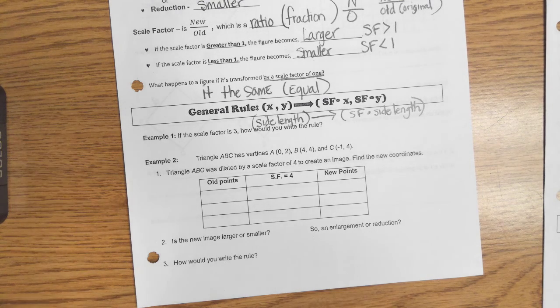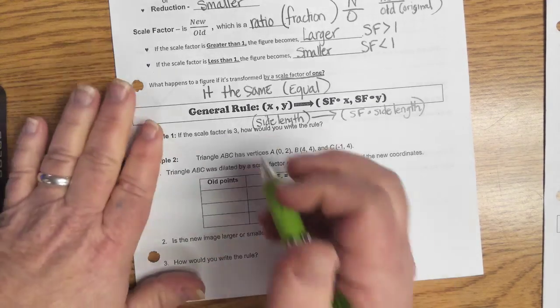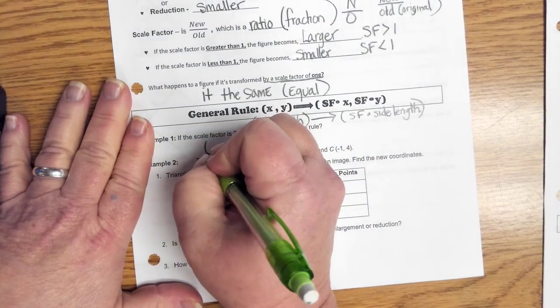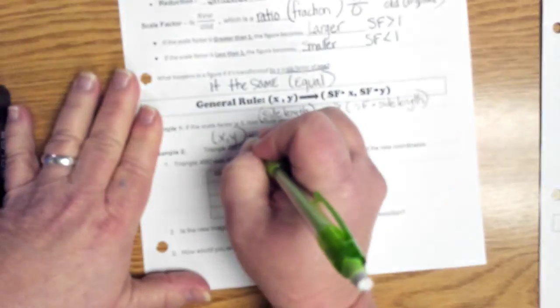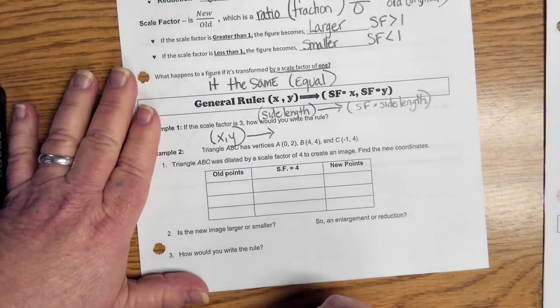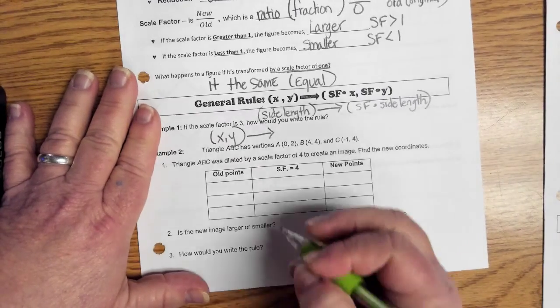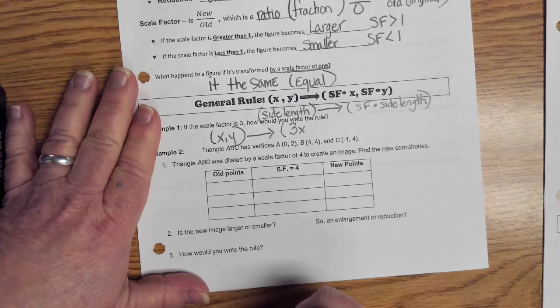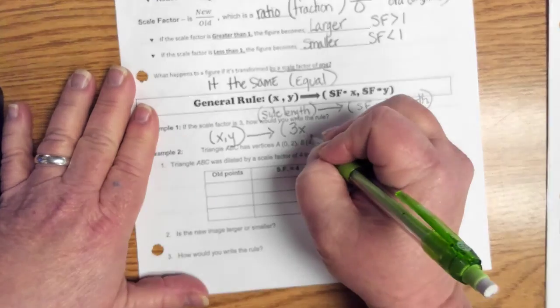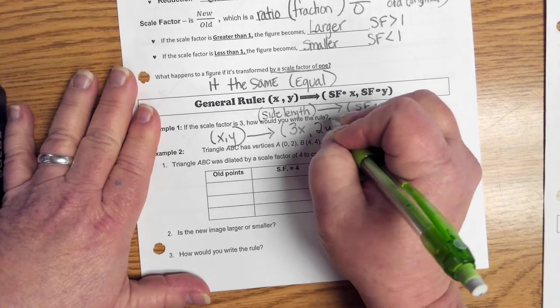So if your scale factor is 3, how would you write the rule? For any x and y pair, I'm going to change that x and y pair by multiplying the x by 3 and multiplying the y by 3.